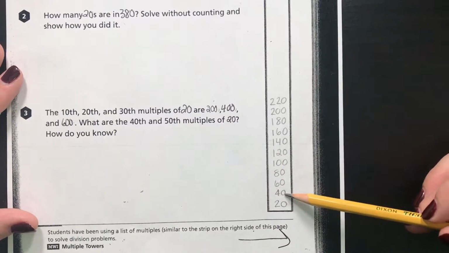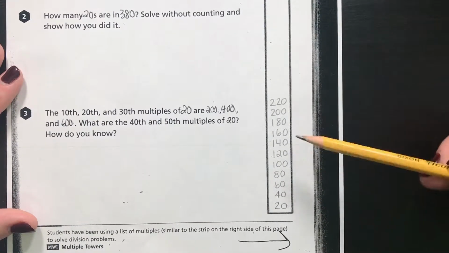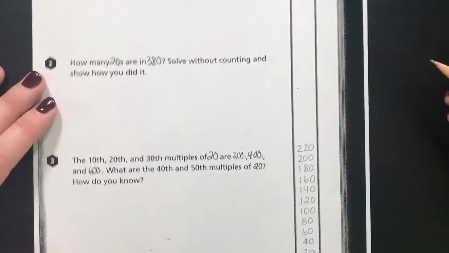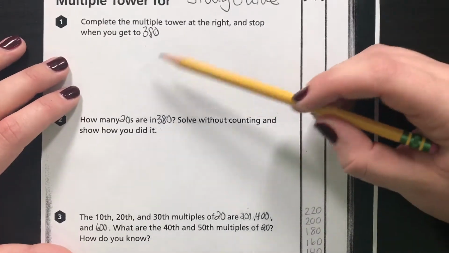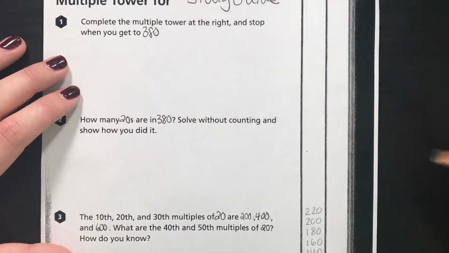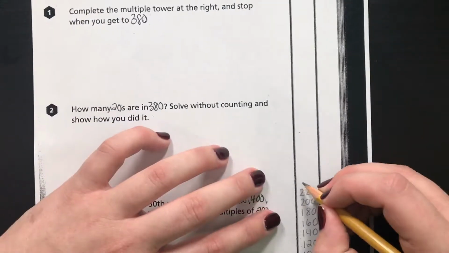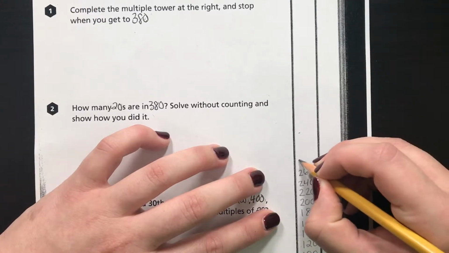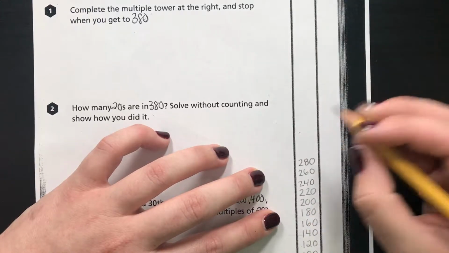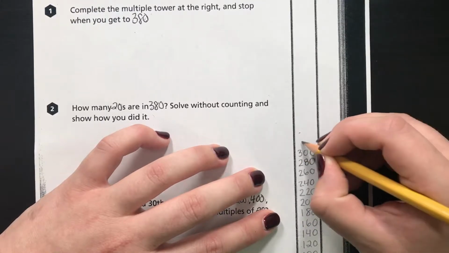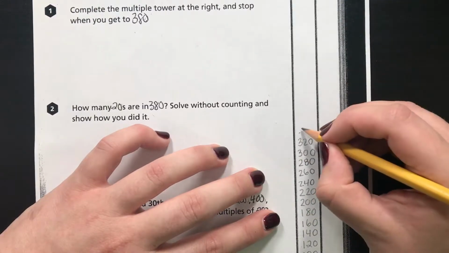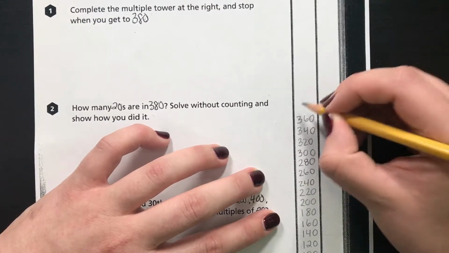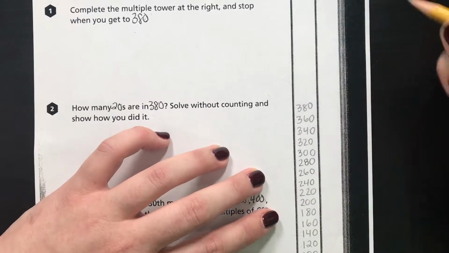So we just go 20, 40, 60, 80, 100, 120, 140, 160, 180, 200, 220, and you continue until you get to 380 like it says in the question. So 220, after that would be 240, 260, because remember we're counting by 20s, 280, 300, 320, 340, 360, and 380, and this is where they asked us to stop.